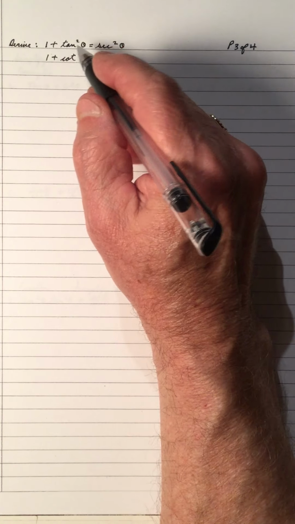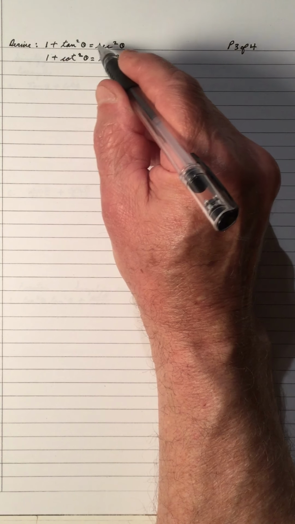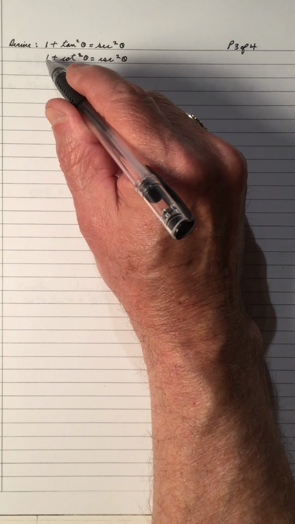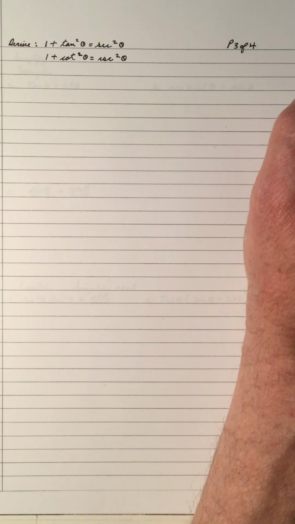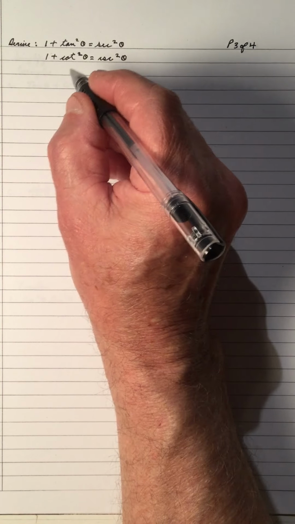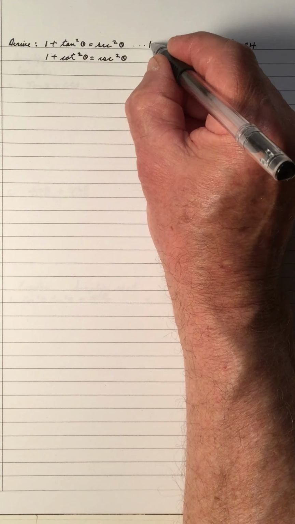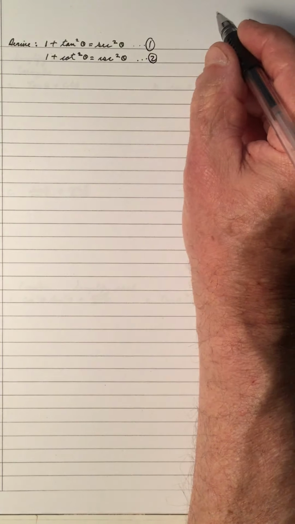Now let's derive these. These are more identities here. 1 plus tan squared is secant squared. 1 plus cot squared is cosecant squared. So let's see if we can derive these. Well, let's deal with the first one. Let's deal with number 1. Let's call this number 2, just to keep it straight.